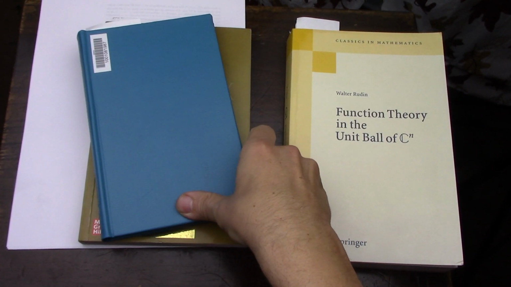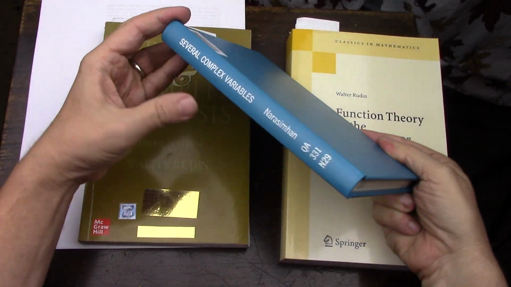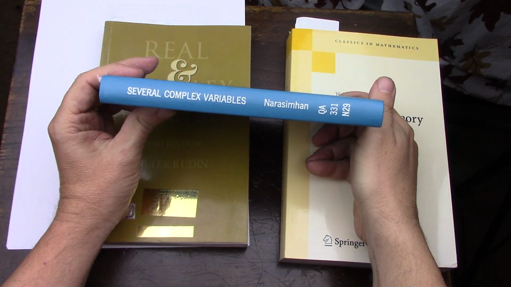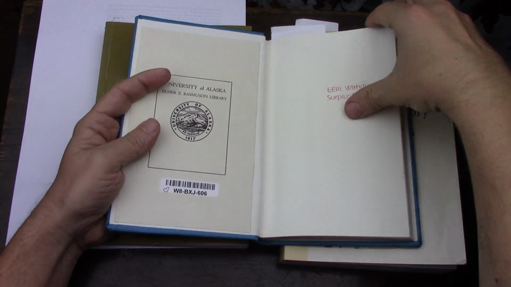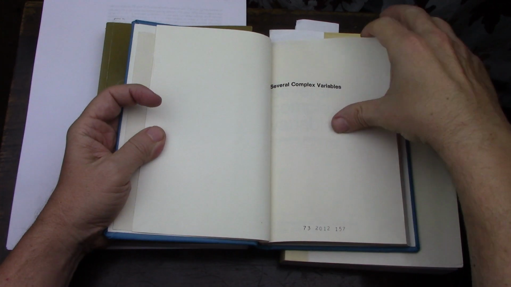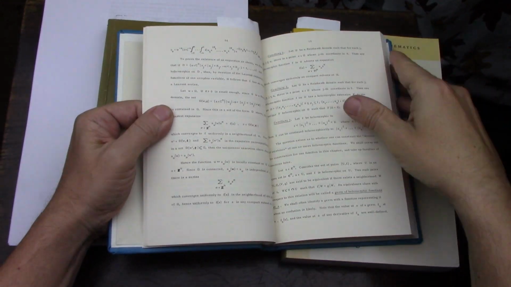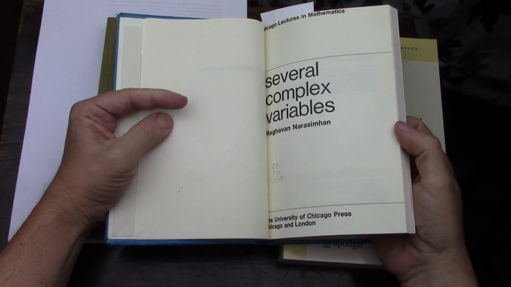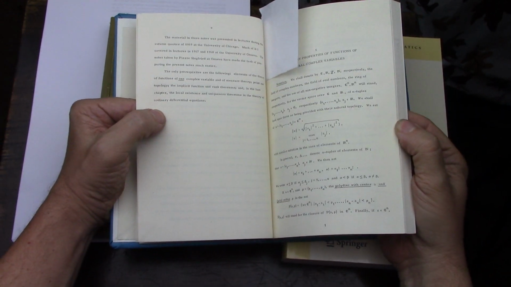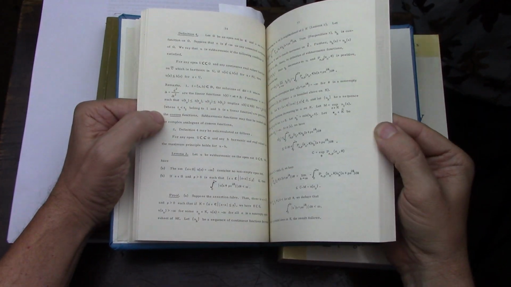And then also, Range mentioned this book by Narasimhan, which is supposed to be basic. Unfortunately, it's old style, a typewriter printout from, like, I don't know, the 80s.